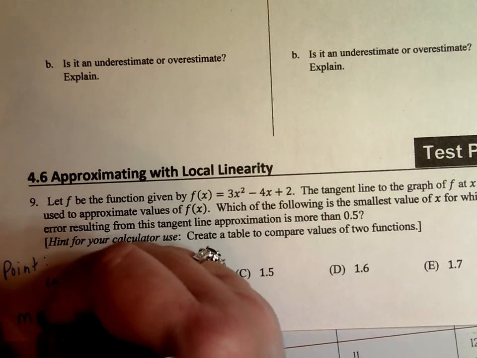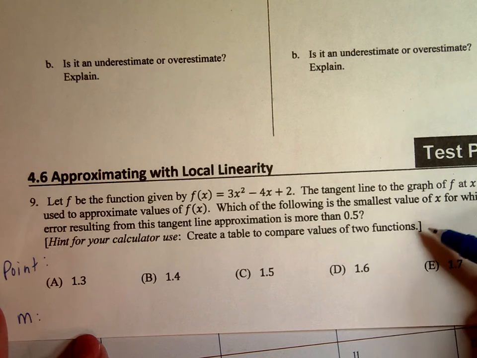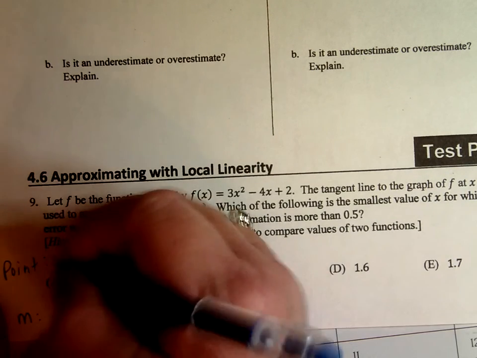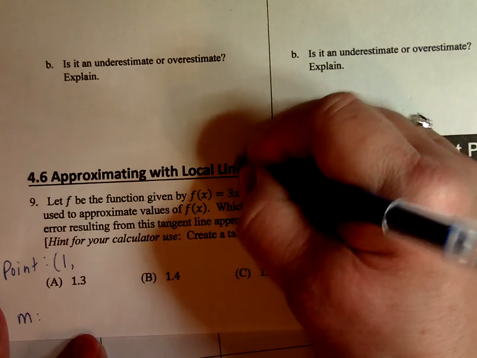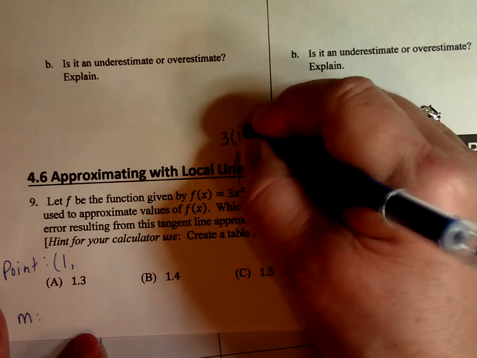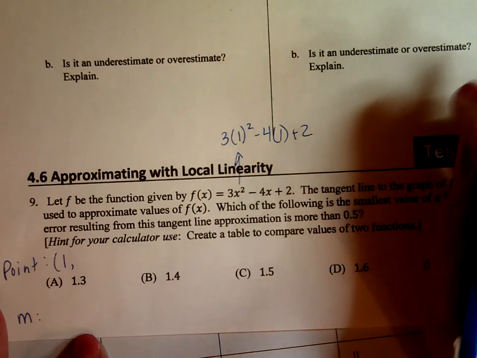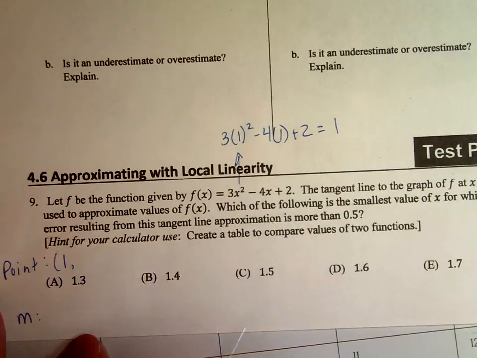I'm going to treat it just like the rest of them. If I want to know what it is at x equals 1, they're talking about 1. So my point is 1 something. Well, let's plug a 1 in. 3 times 1 squared minus 4 times 1 plus 2. And guess what pops out? Lo and behold, a 1. Point is 1, 1.